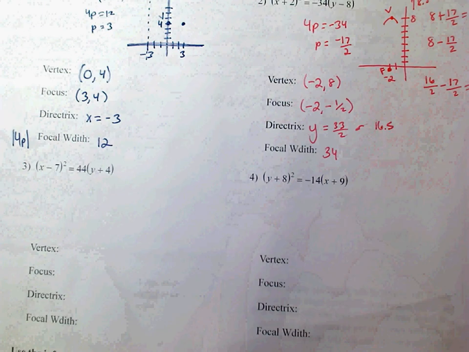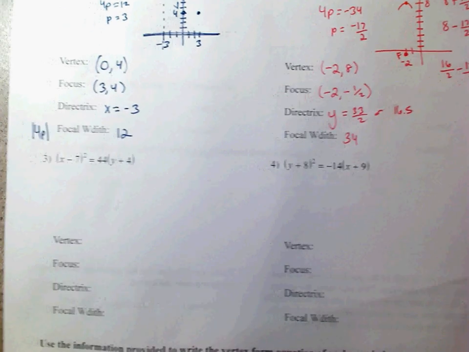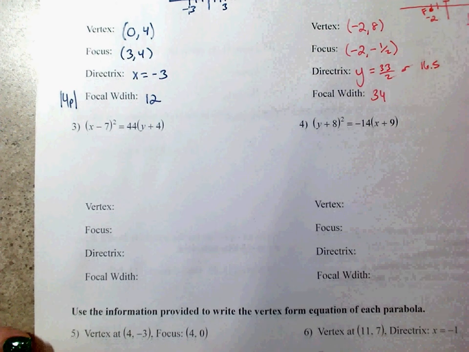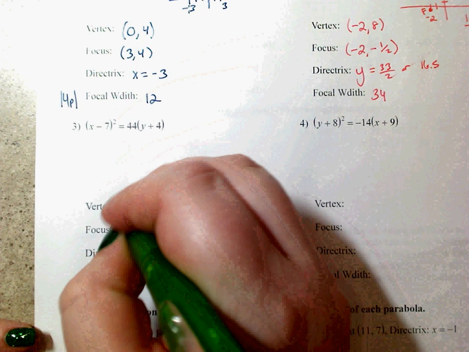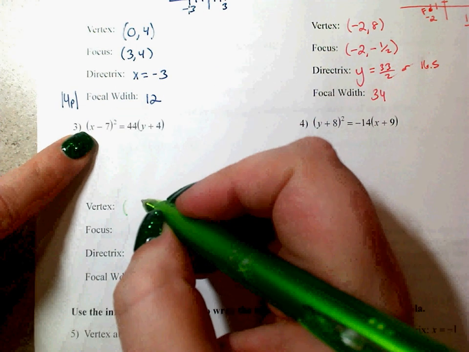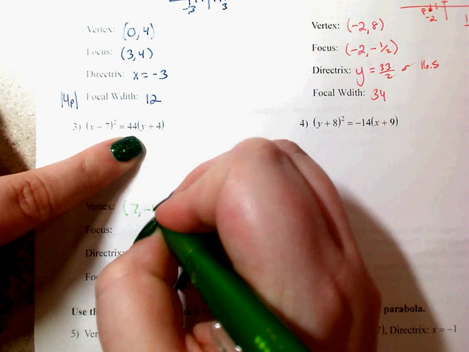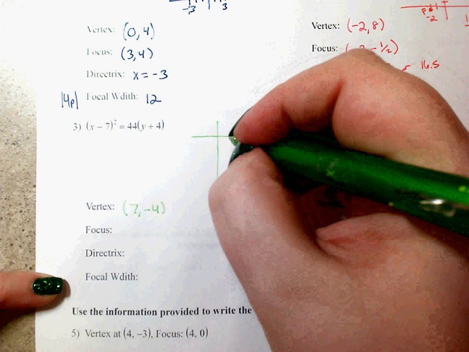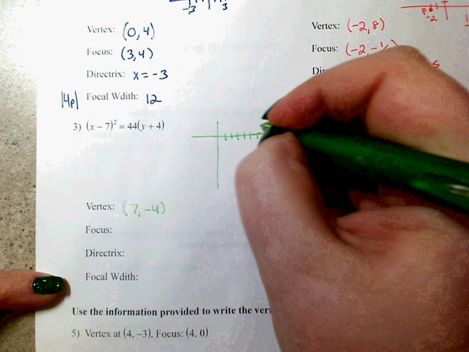All right. Number 3. This is an x squared situation, which means up or down, and 44 is positive, which means up. So my vertex, for the x, it is right 7, and for the y, it is down 4. So right 7, down 4. 1, 2, 3, 4, 5, 6, 7, and down 4.